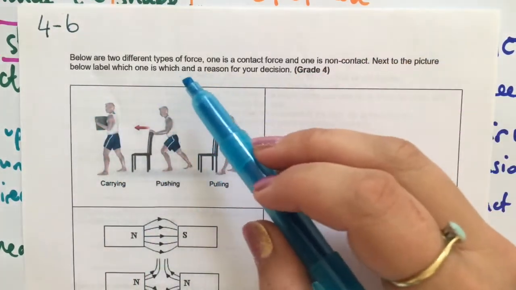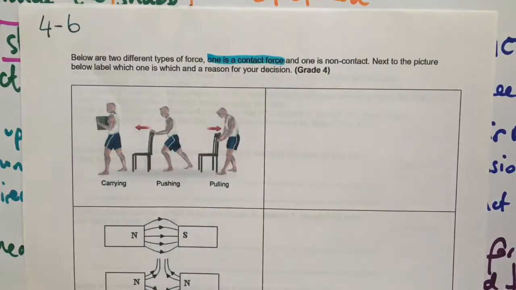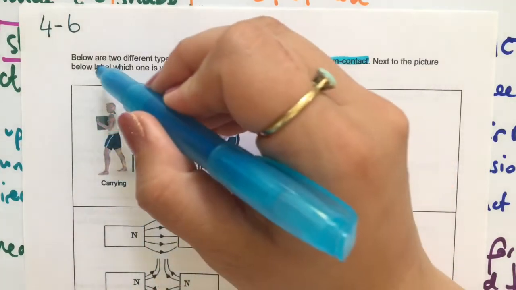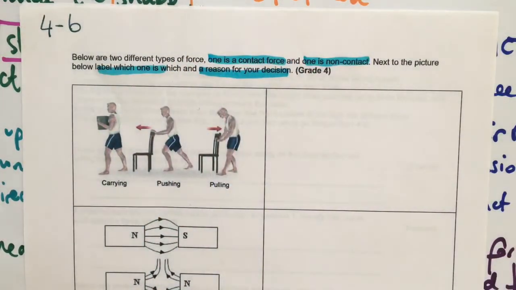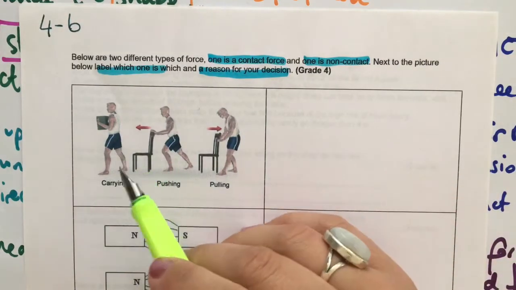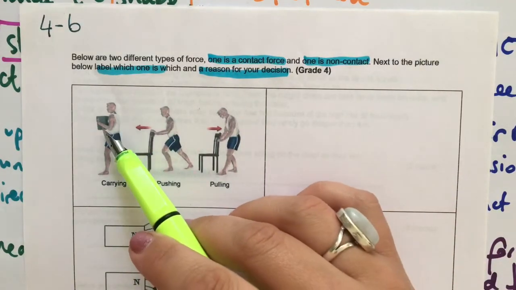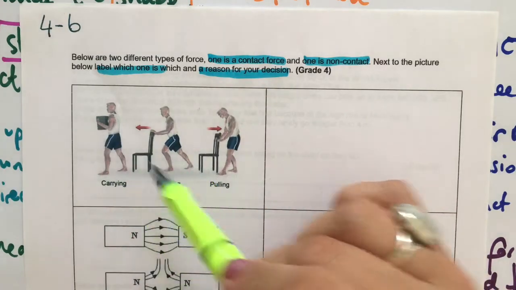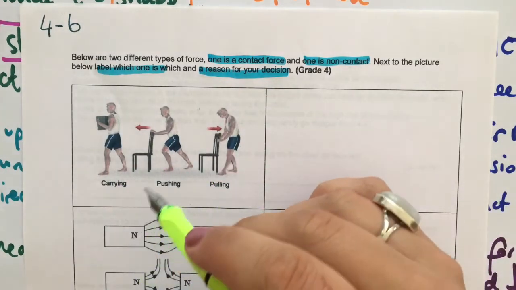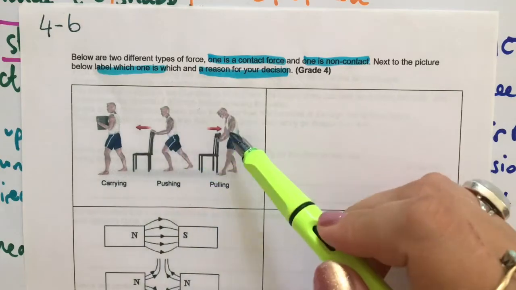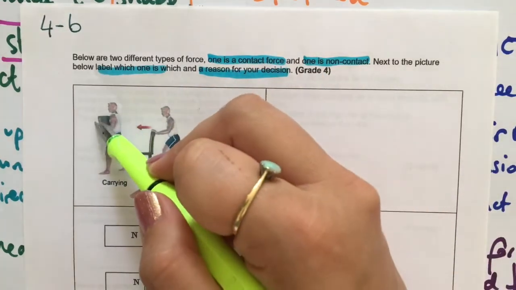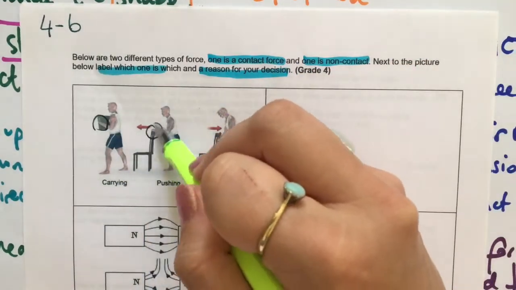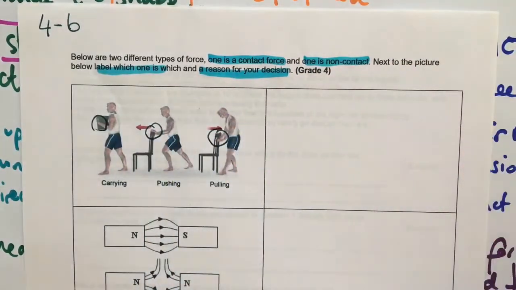Below are 2 different types of force. One is a contact force and one is non-contact. Next to the picture below, label which one is which and a reason for your decision. So here we have a person carrying a box, pushing a chair and pulling a chair. So we should be able to see that all 3 of these, they've made contact with each object. So here they're making contact, here they're making contact, and here they're making contact.